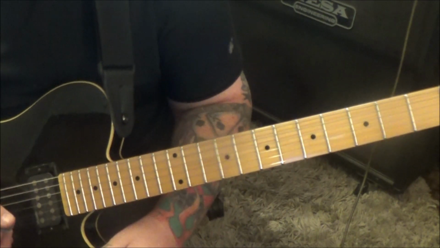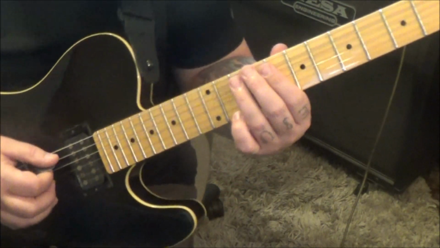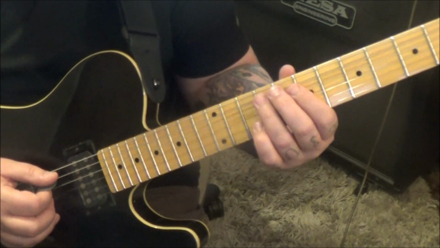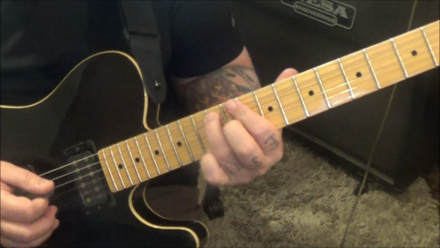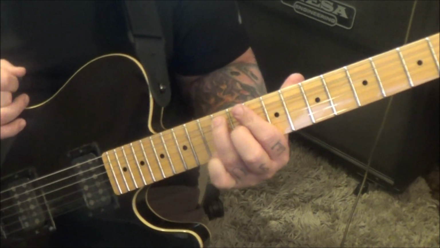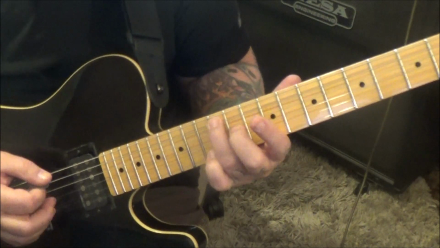Next one comes in at 49 seconds. It's 10A slide to 12, and then 11G. What you want to do is let them both ring. So it sounds like a chord. 12A and 11G are ringing together.